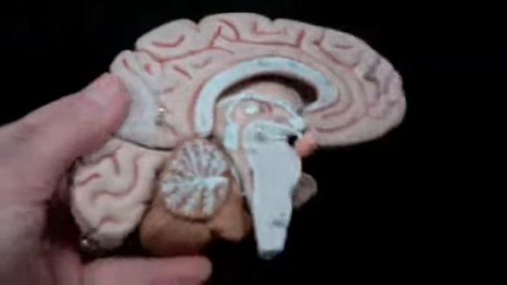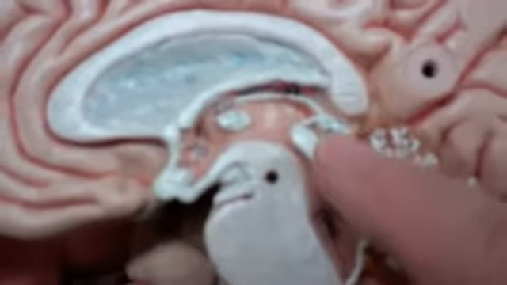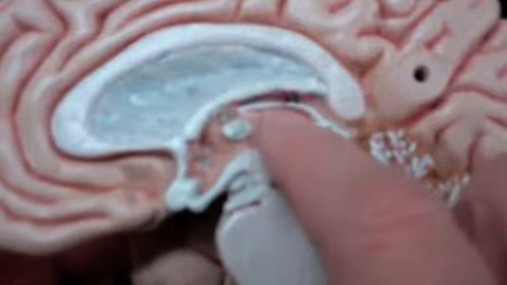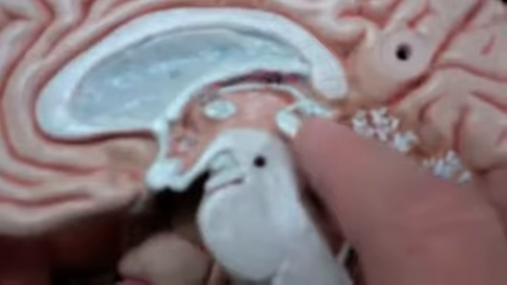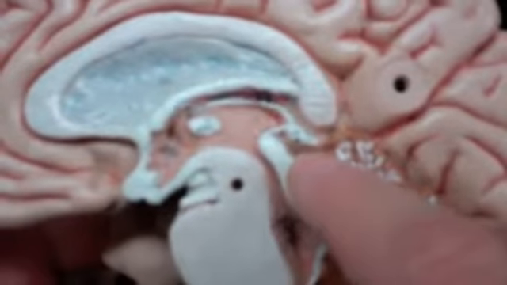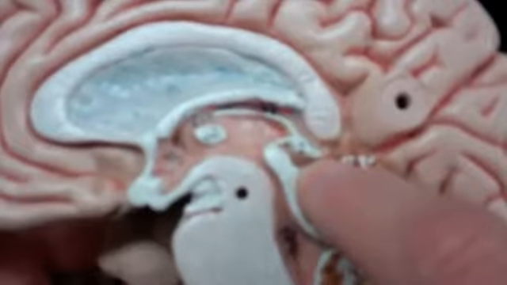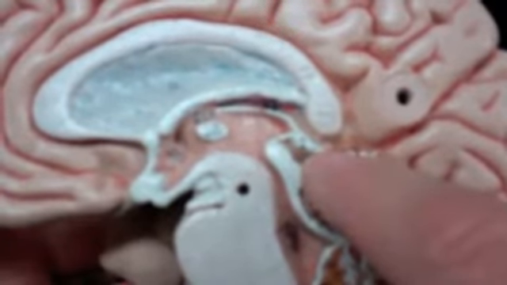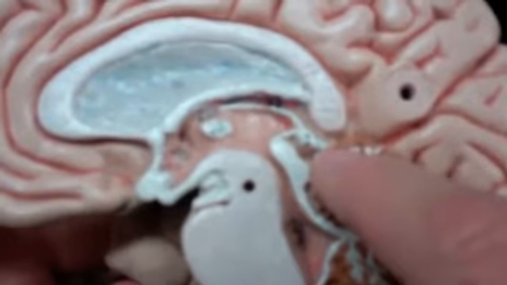I'm going to switch to the other half of the model because now I want to point out the epithalamus. It's easier to see on this side because on this side we've captured the pineal gland. Pineal gland is at the posterior end of the epithalamus.